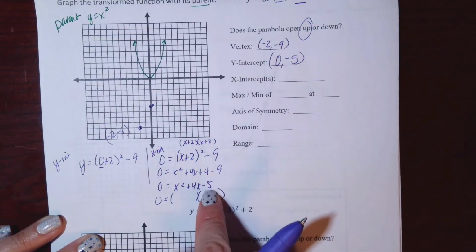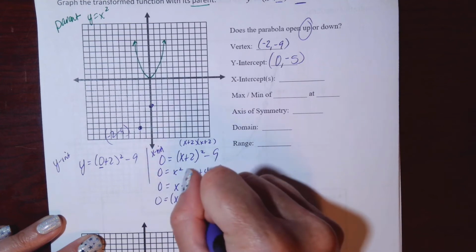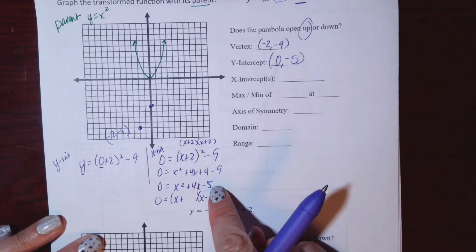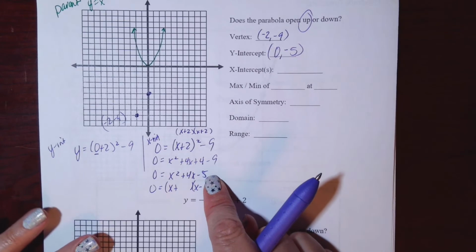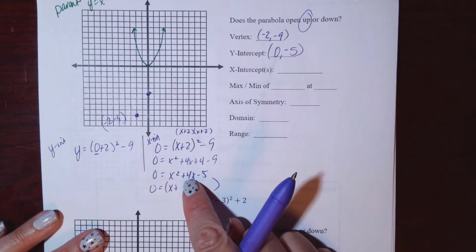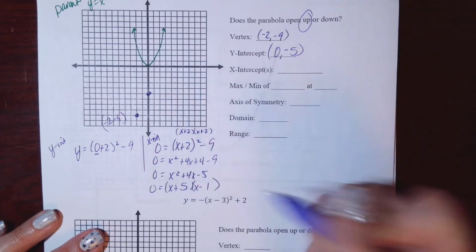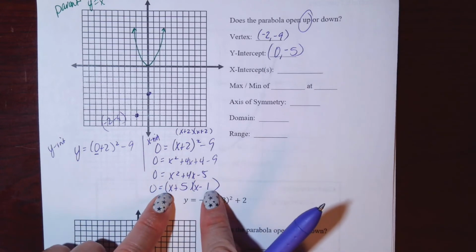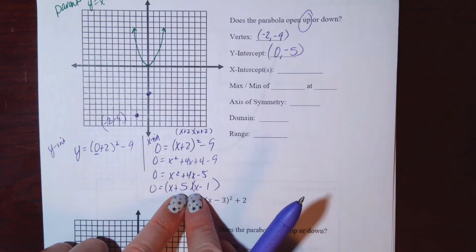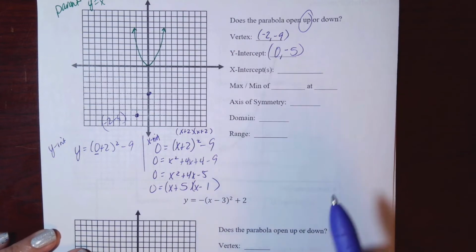Well, negative 5, that means my signs are going to be different. One plus, one minus. 5 is prime. I can just use 5 and 1. The 5 needs to be positive so that when I find that difference, my outside product is negative x, my inside product is positive 5x. That gives me my positive 4x.